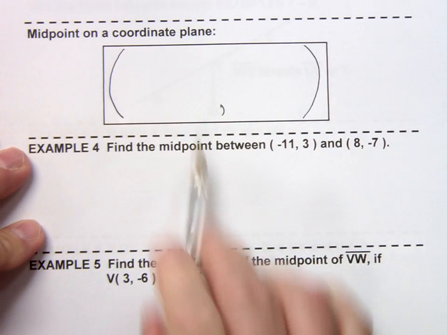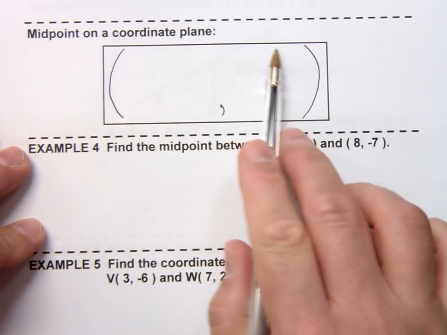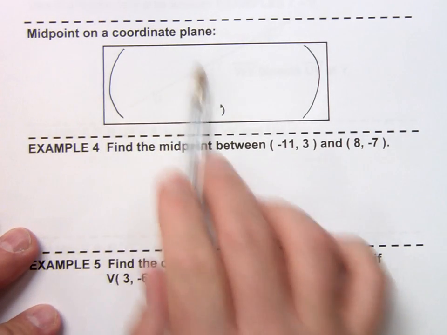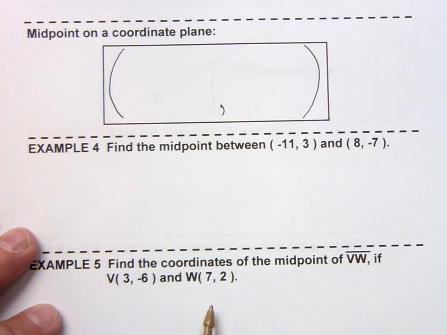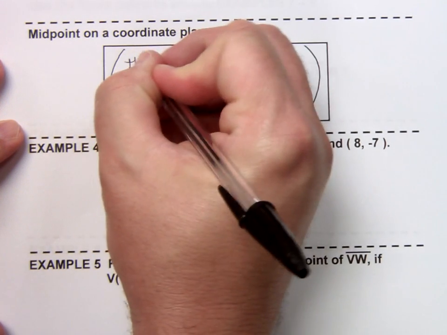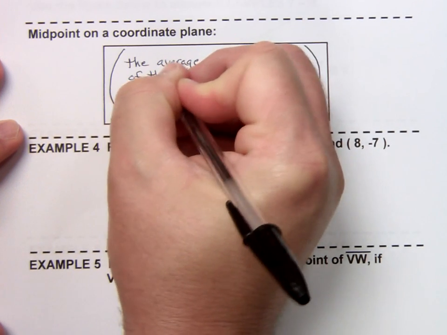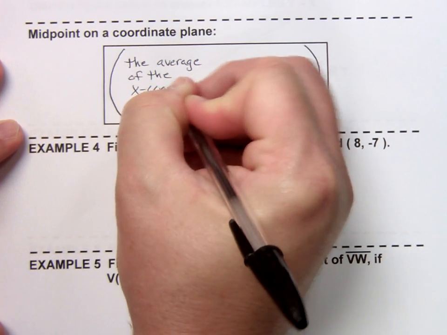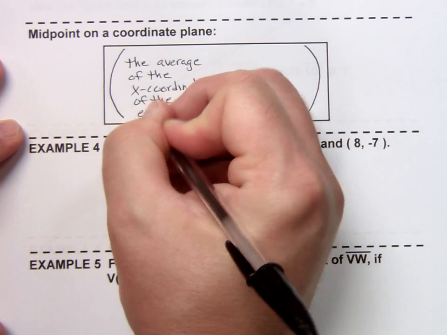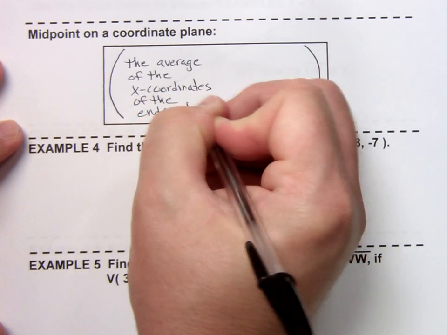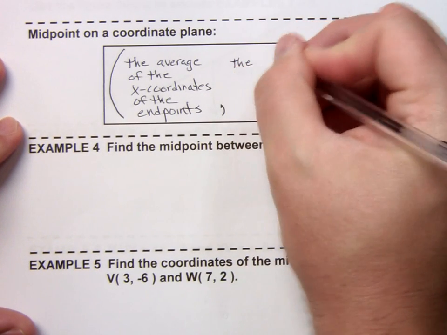Now your answer should look like one of these. It should be an ordered pair. You should have an x coordinate and you should have a y coordinate. So I'm going to write what we should do right here to find the x coordinate, and I'm going to write right here what we should do to find the y coordinate. So for the x coordinate, we want to find the average of the x coordinates of the endpoints. And then to find the y coordinate, we want to find the average of the y coordinates from the endpoints.